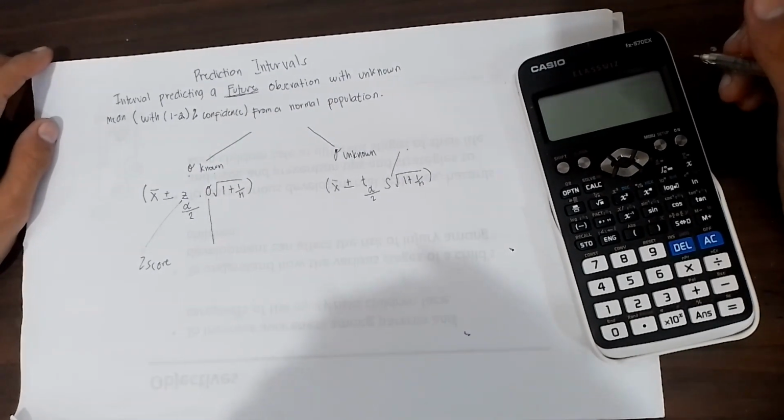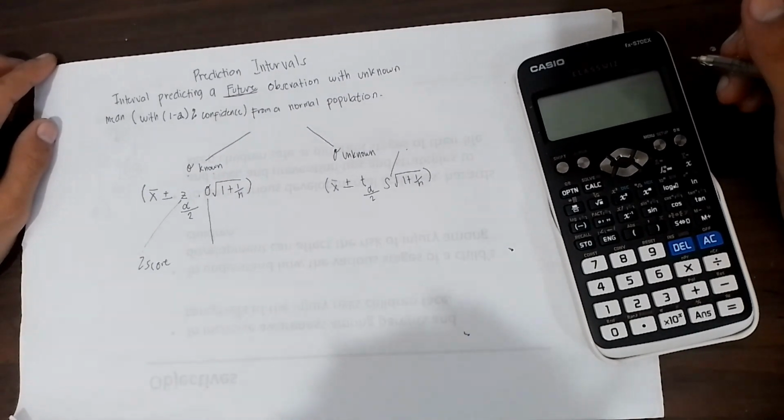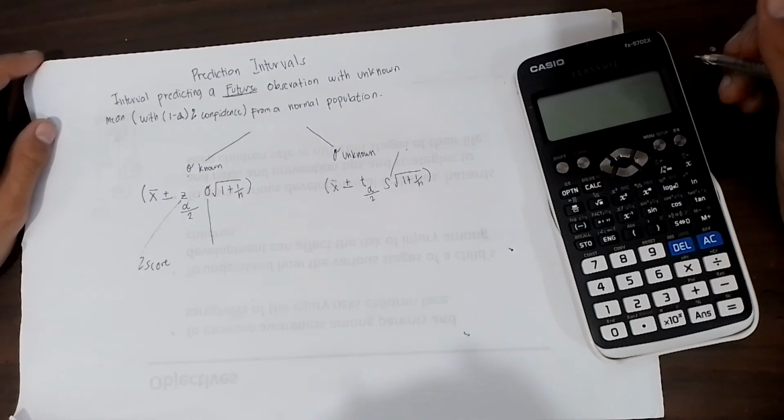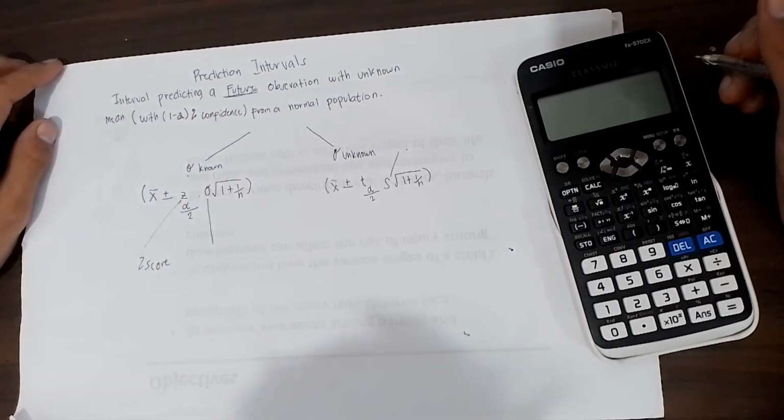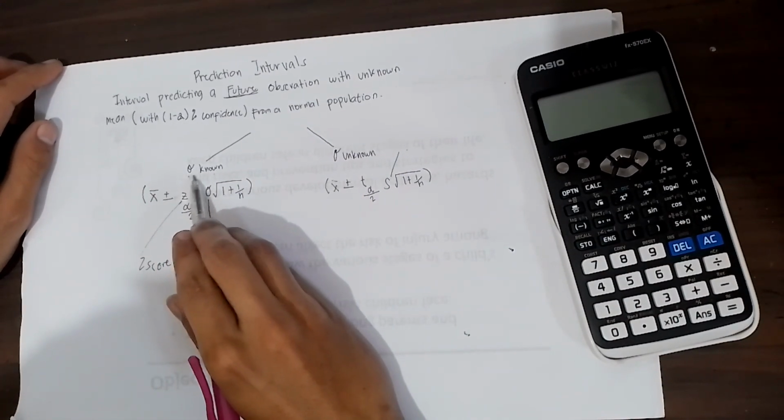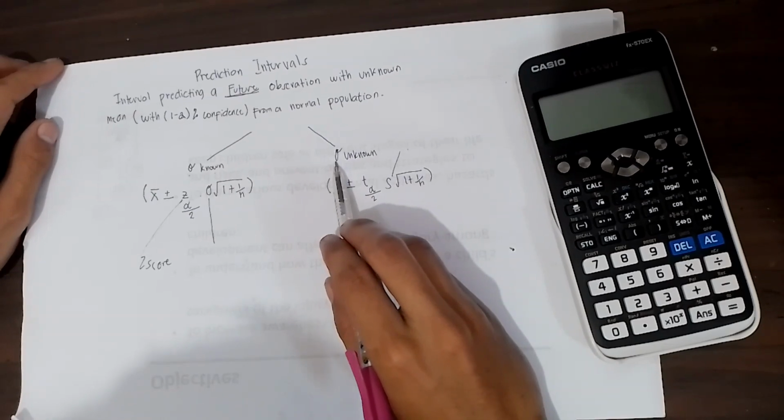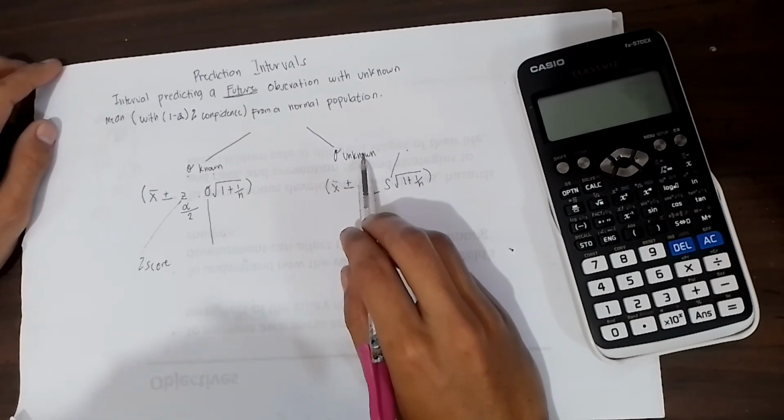So, what is a prediction interval? A prediction interval is an interval for predicting a future observation with a known mean, with 1 minus alpha percent of confidence from a normal population. So, we have two formulas. First is when sigma is known, and second is when sigma is unknown.